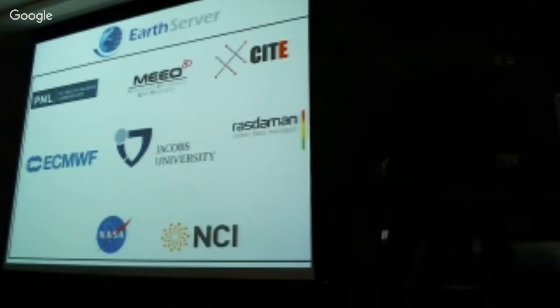So, what is Planet Server? Planet Server is part of the Horizon 2020 Earth Server project. We are the planetary science data node, but we have PML, Plymouth Marine Laboratory, serving oceanography data, MEO for meteorological data, Site Data Solutions, also meteorological data, Jacobs University, which provides the Rasdaman database system management, NASA provides the WebWorldWind visualization that we use, and then NCI collaborates with us, together with MEO, to show Landsat data.